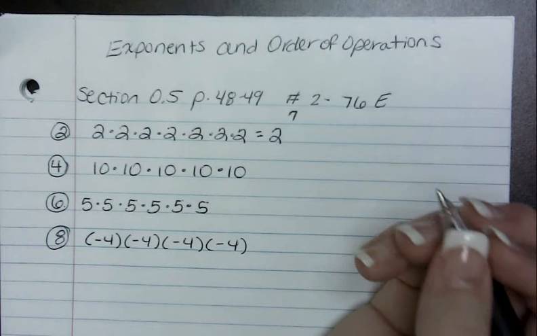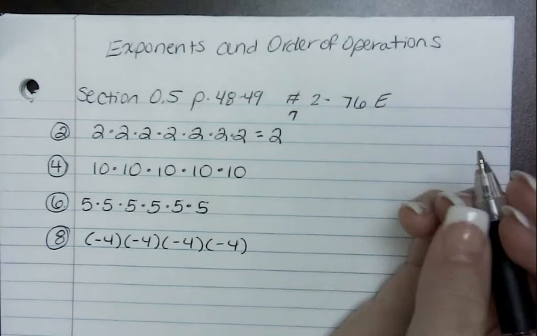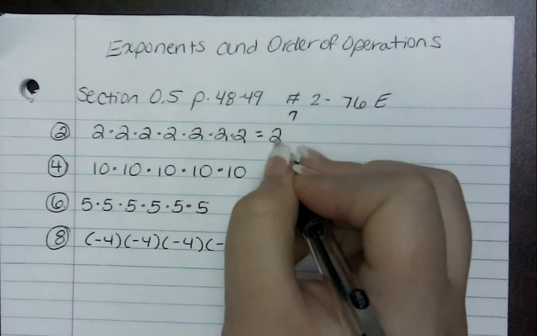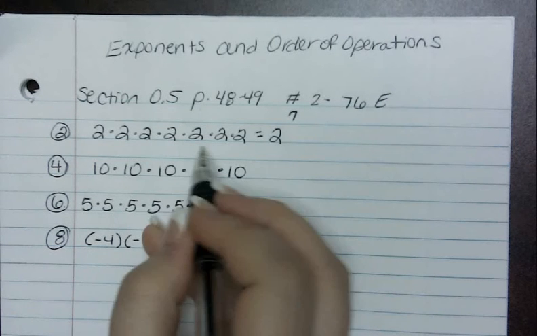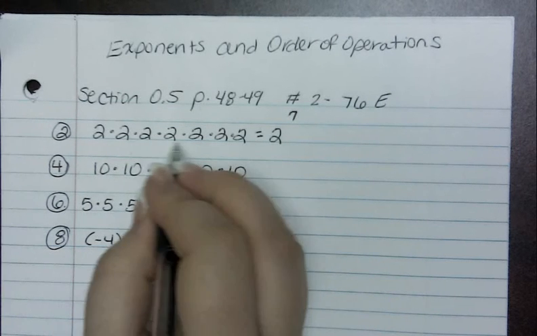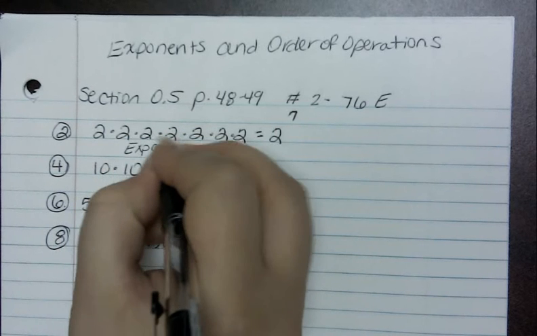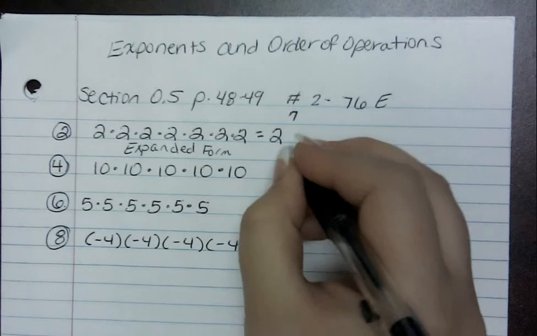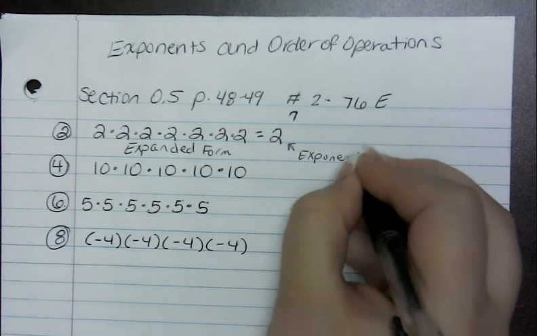That exponent would always be just a tiny number up here. And what that means is we would write 2 times itself 7 times if we wanted to evaluate, which is what this means. Again, this right here is called the expanded form. And this right here is called exponential form.